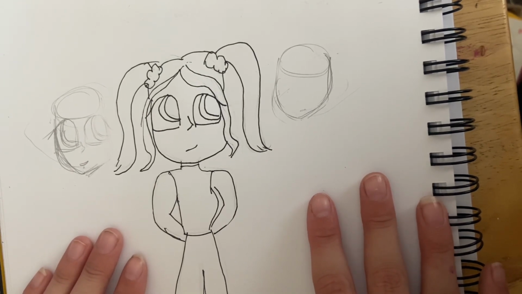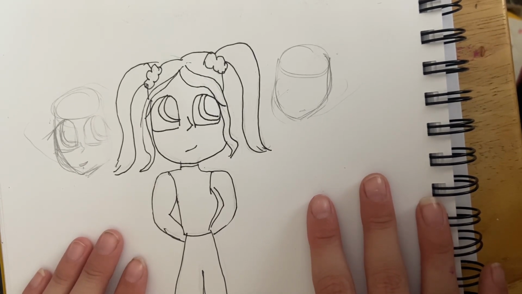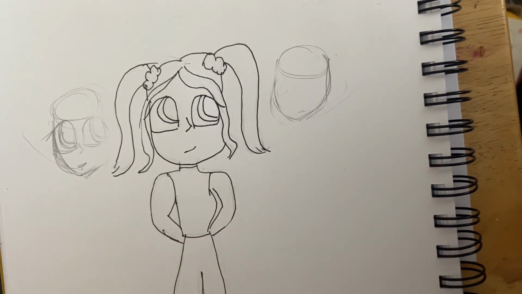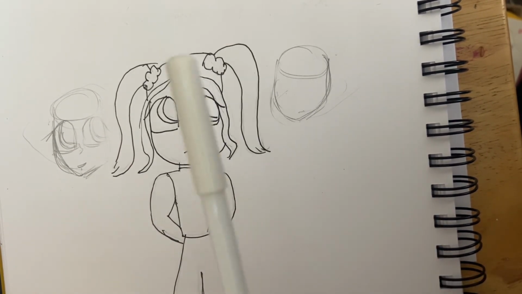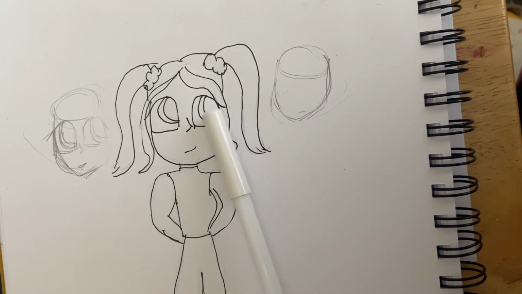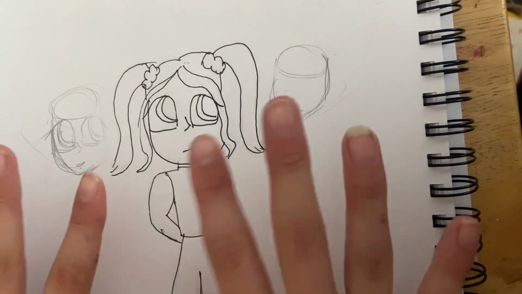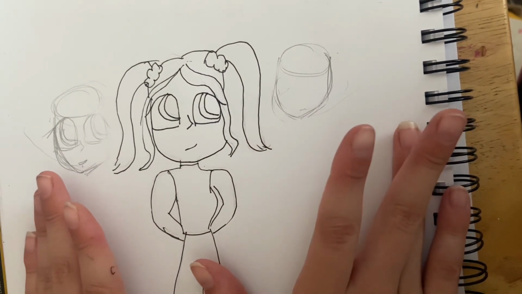So I'm going to pick out my colours. If you are using fine liner, then I would suggest using your fine liner to do the pupils after you've finished whatever medium you're using.